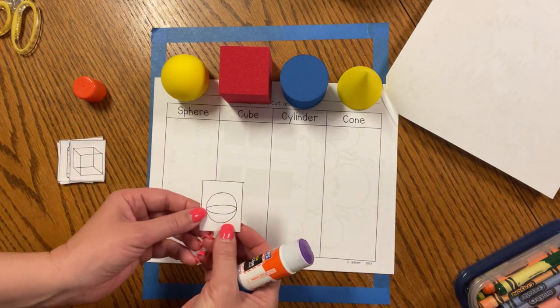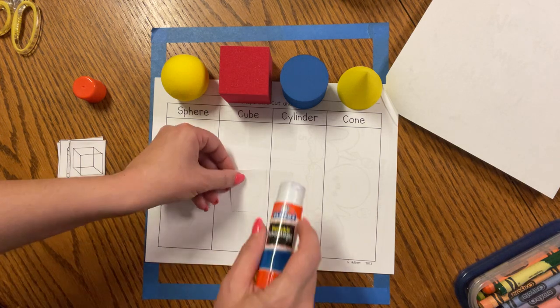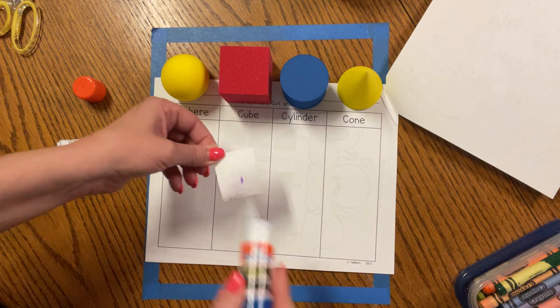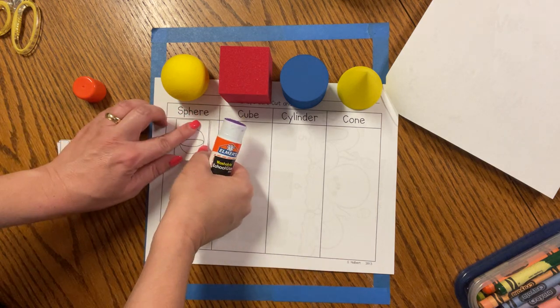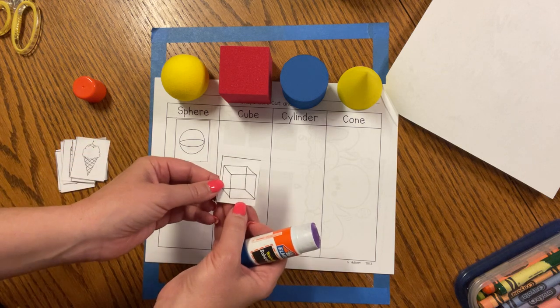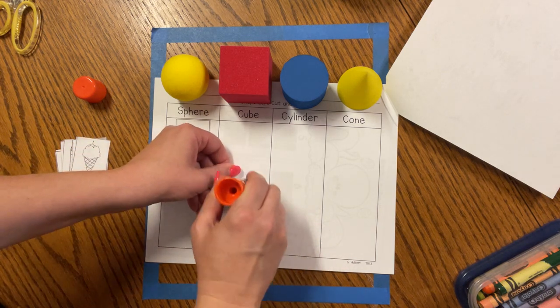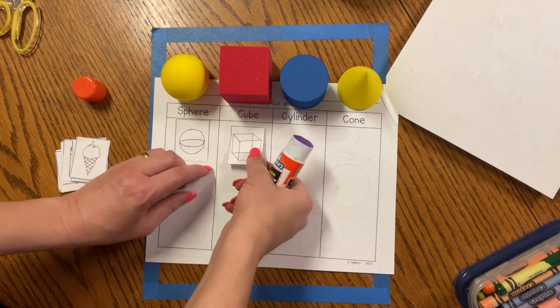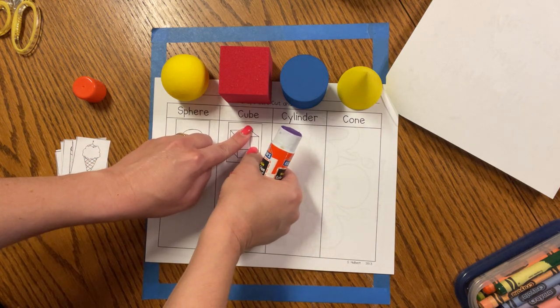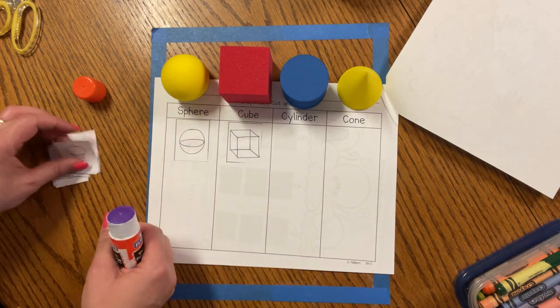Is this a sphere, a cube, a cylinder, or a cone? A sphere. That's right. It's nice and round. Let's glue it in the sphere column. Okay, what is this shape? A cube. That's right. It has a square face and it has vertices, which are the points, and straight edges.